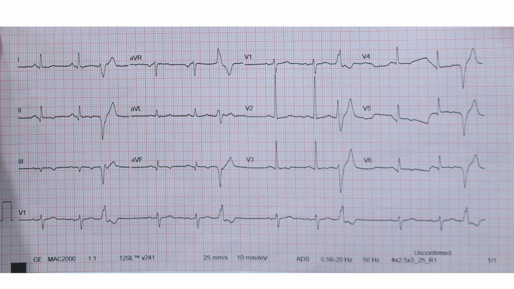We can see a QS from V4 to V6 in the PVC, which indicates that it's a mid cavity to apical region of the LV, which means left side. But QS till V6 means that it is mid to apical LV.